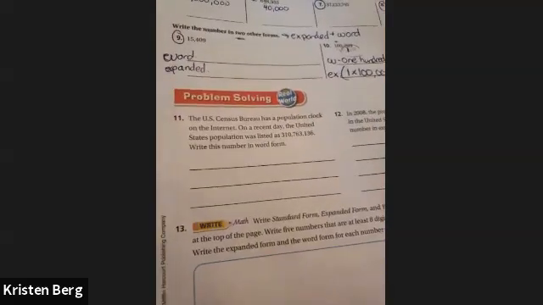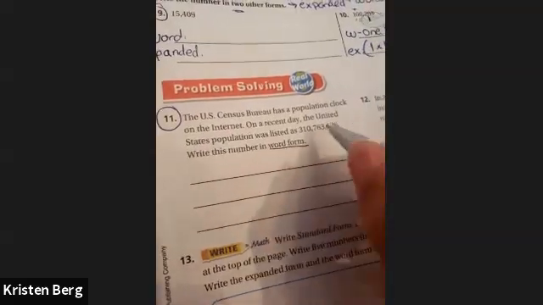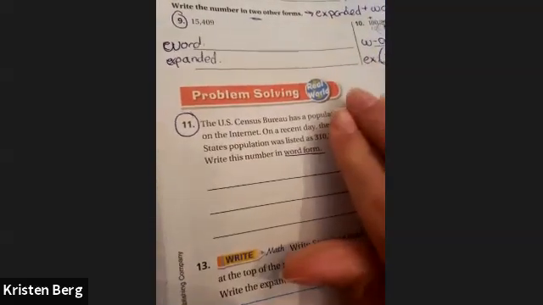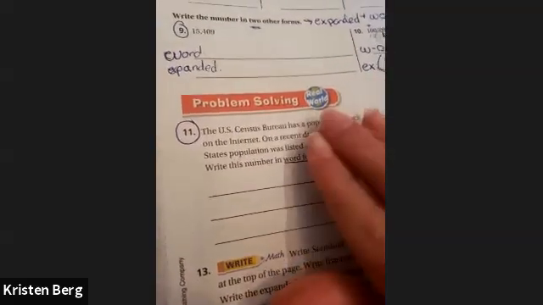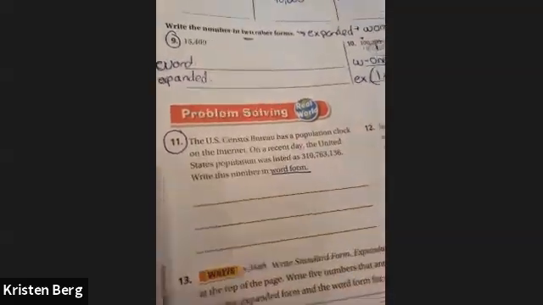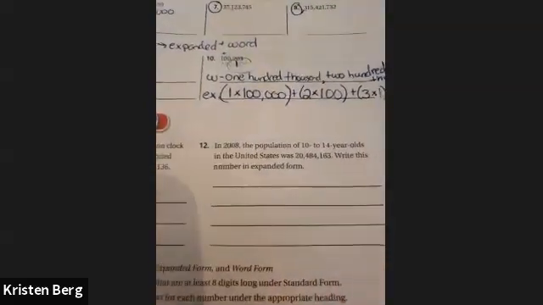Next, you got 11 for homework. Now this one says they want it in word form, so please take your time. Please do them one section at a time, and just go slow. It is not supposed to go fast. By the way, we are not going to do 13, so you can cross that out. We are going to do 12 together real fast.